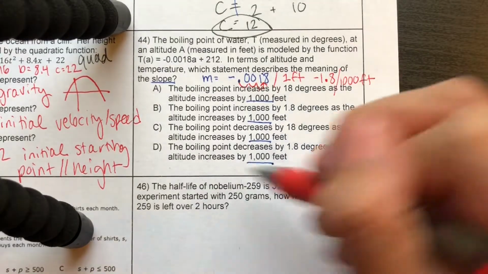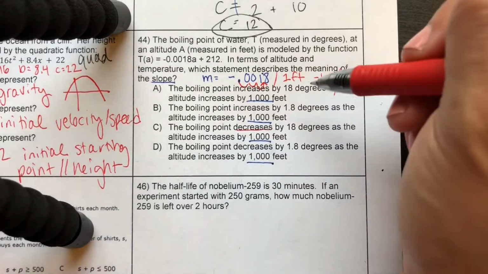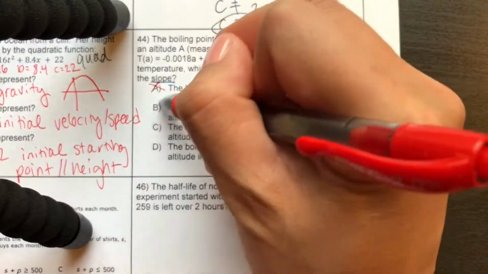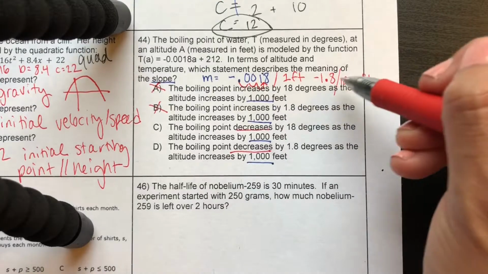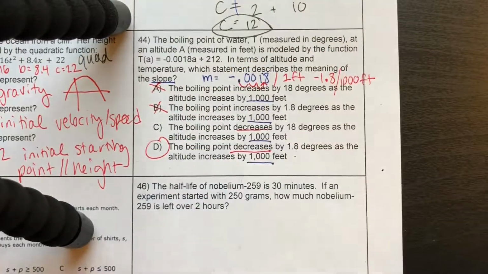So which one is decreasing? Well, I have decreasing here, and I have decreasing here, so I can get rid of A and B. And then lastly, I have 1.8 versus 18. Well, I know 1.8 matches this, so it's going to be letter D.